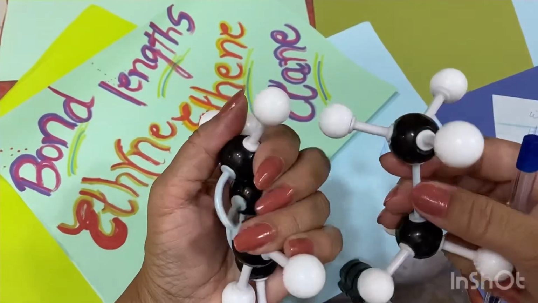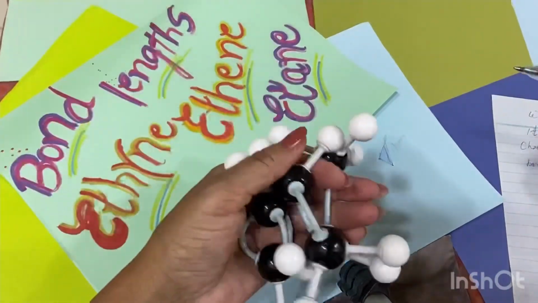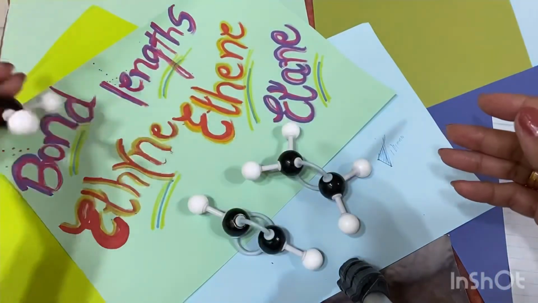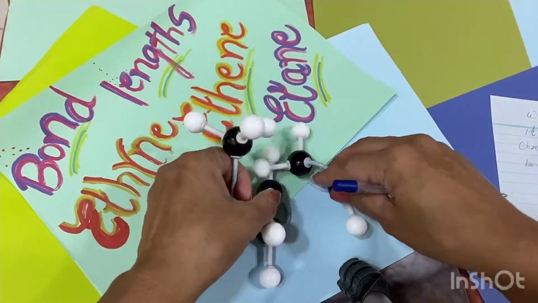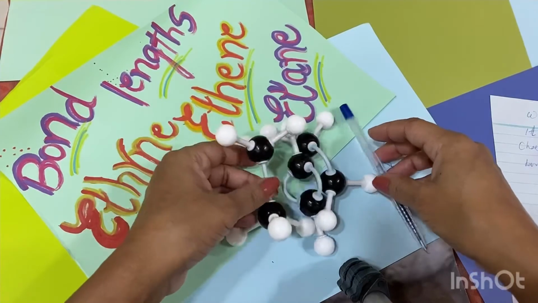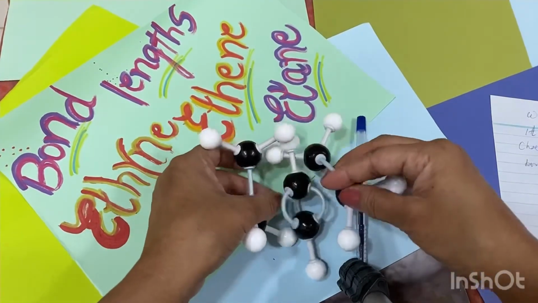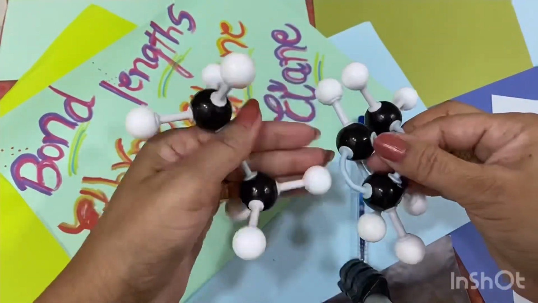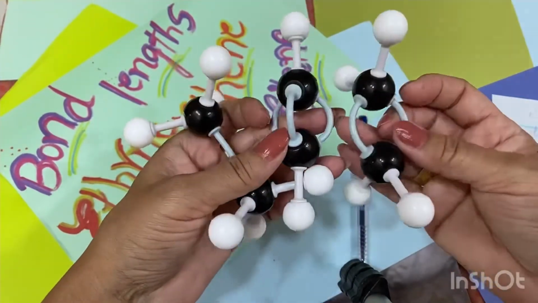I hope you like today's video and you have learned, because somebody asked me today to explain the bond lengths and bond angles of ethene and ethyne. So this was all about the angles and the bond lengths of these amazing, beautiful 3D molecular models, right? So I hope you have enjoyed learning them.